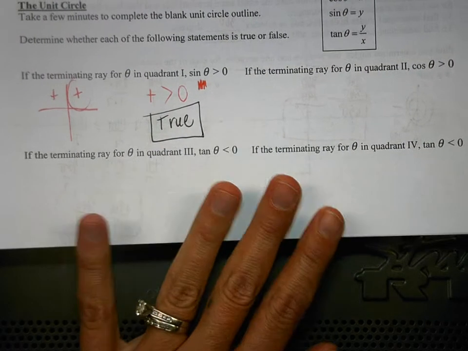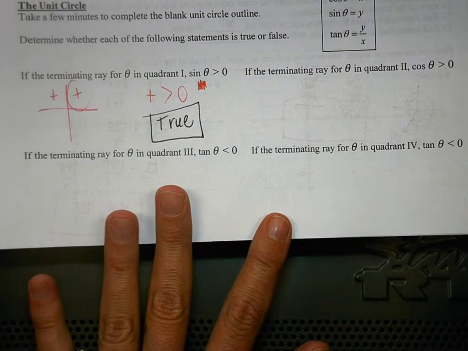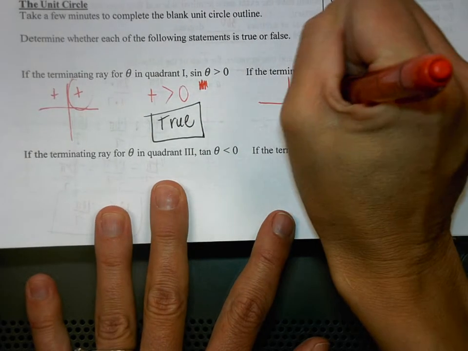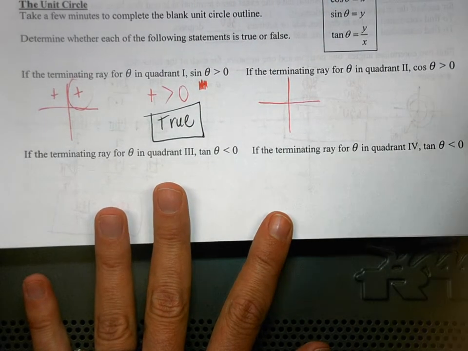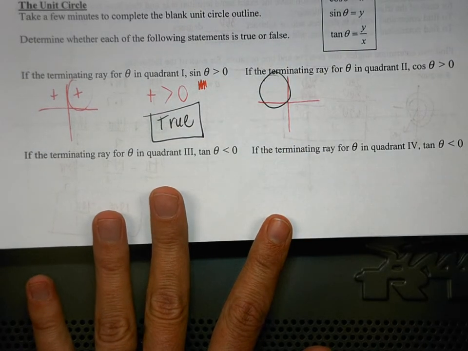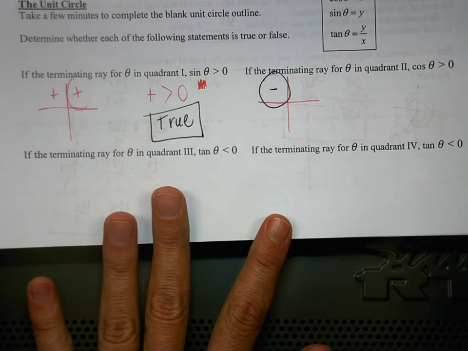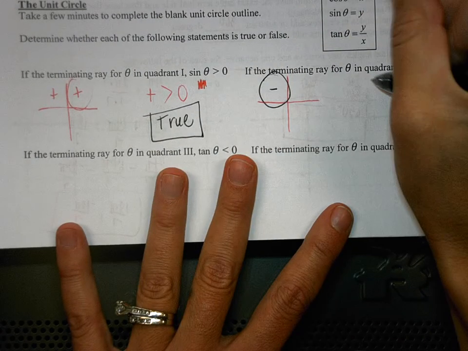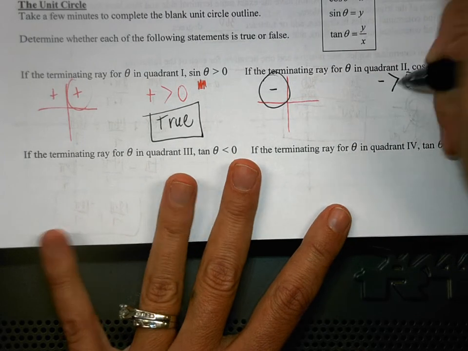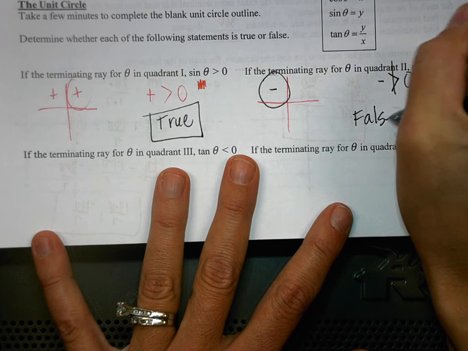Okay, this next one we're talking about cosine. Cosine is dealing with what? X. And we're only looking at this quadrant right here. X is what in that quadrant? X is negative. Does everybody agree with that? And so is a negative greater than 0? That is not true. So this is false.